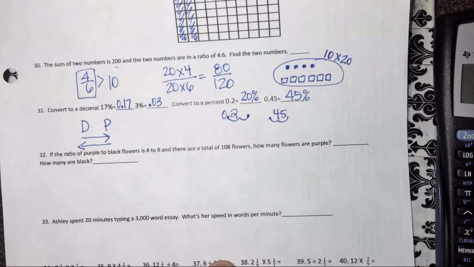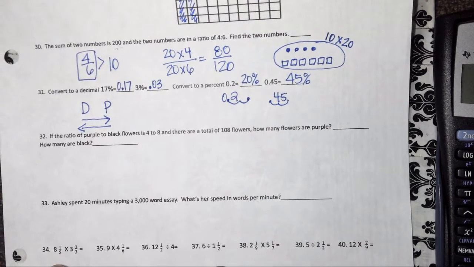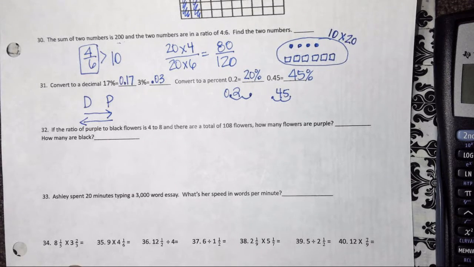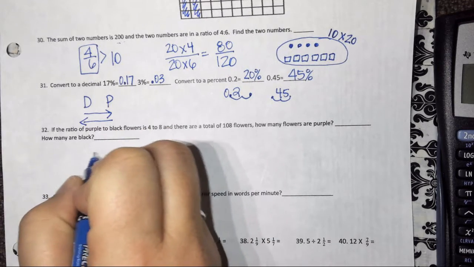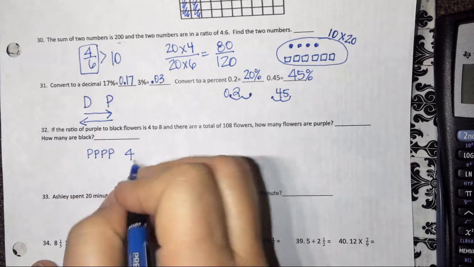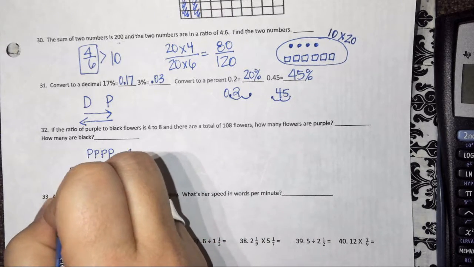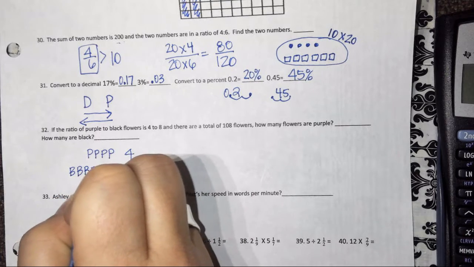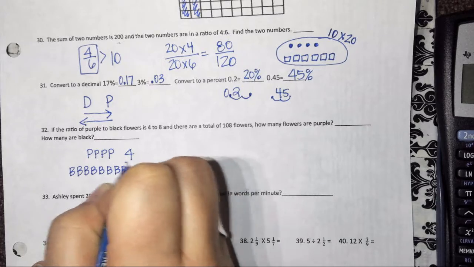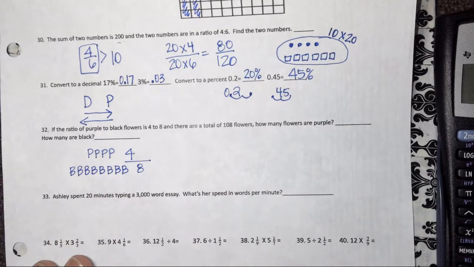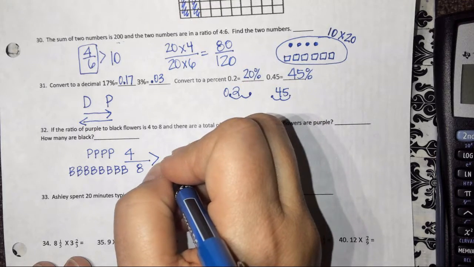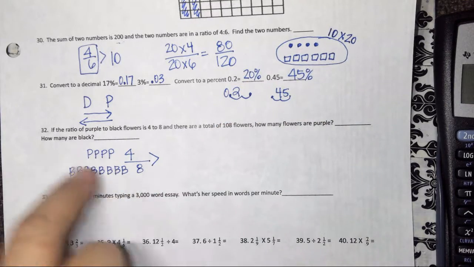Okay, number 32 is very similar to number 30. If the ratio of purple to black flowers is 4 to 8, okay? So here's my purple flowers. I've got 1, 2, 3, 4, okay? And my black flowers, I have 1, 2, 3, 4, 5, 6, 7, 8. So there's my ratio of 4 to 8. How many total flowers do I have?